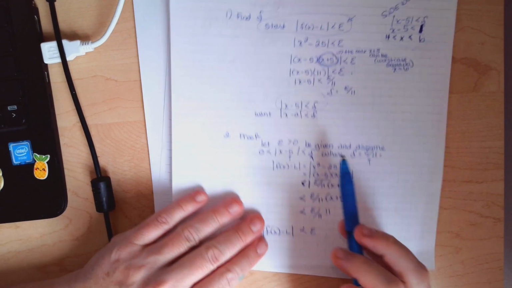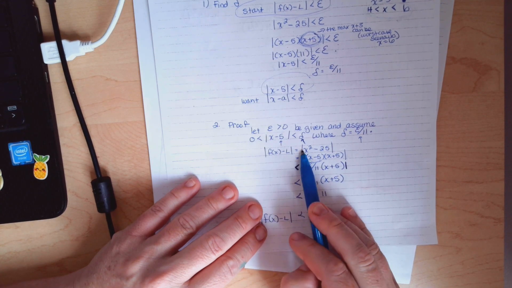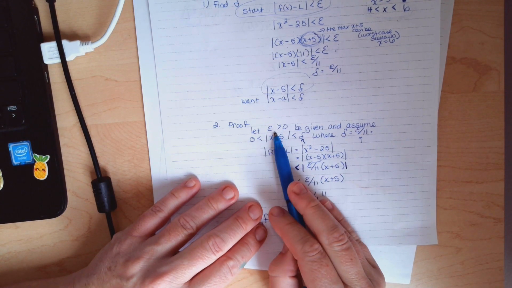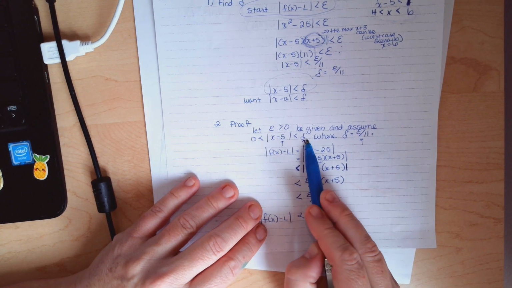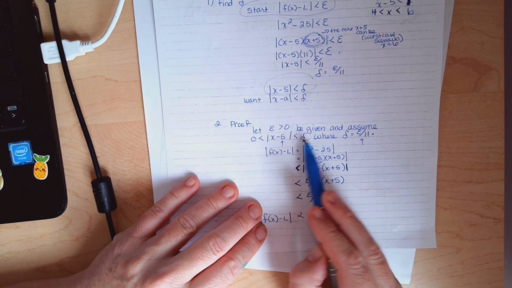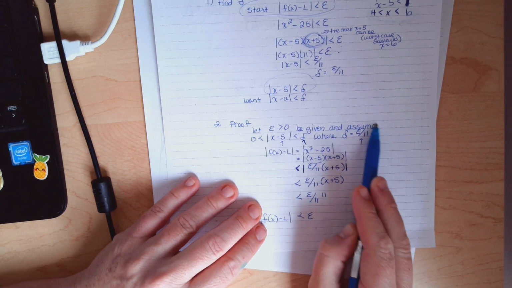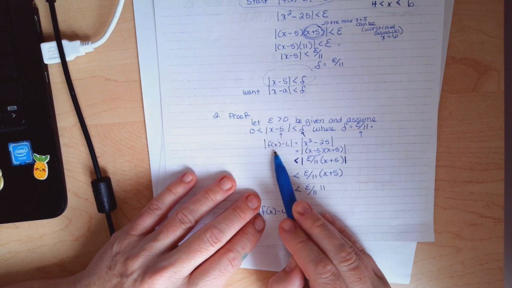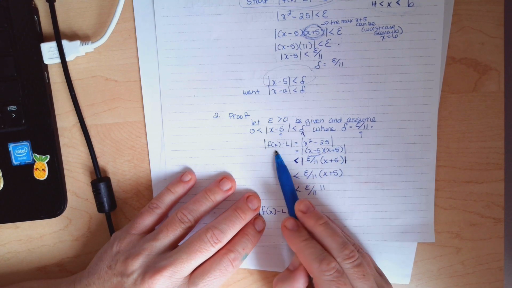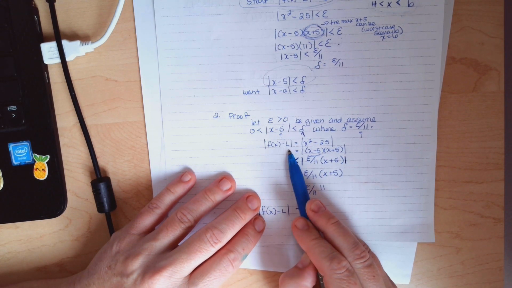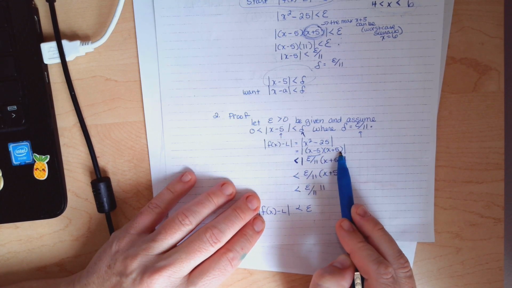And then down here, we have to make sure that we take care of all the things in the definition. So we have our epsilon greater than 0 be given. We assume that x is within delta of 5. We chose a delta greater than 0. If epsilon is greater than 0, surely this is true. And then we write f of x minus L equals x squared minus 25. We just substitute in our f of x, substitute in our L. We get x minus 5, x plus 5.